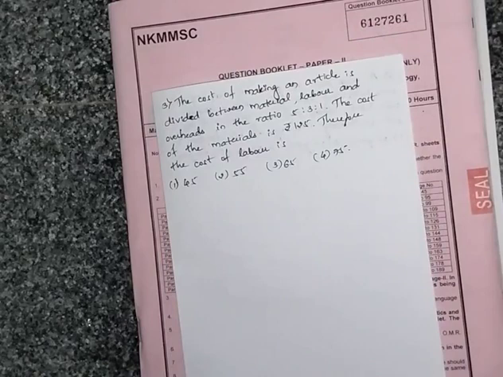The cost of making an article is divided between material, labor and overheads in the ratio 5:3:1. The cost of the material is rupees 125.